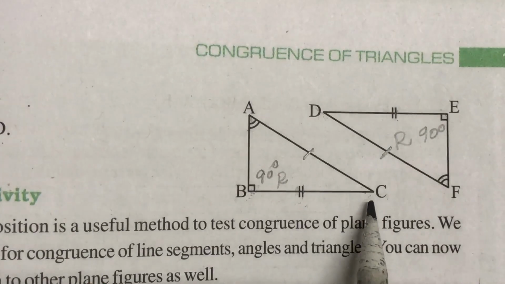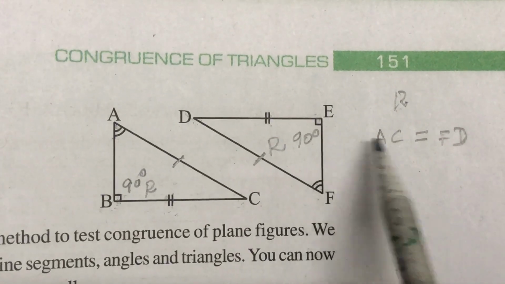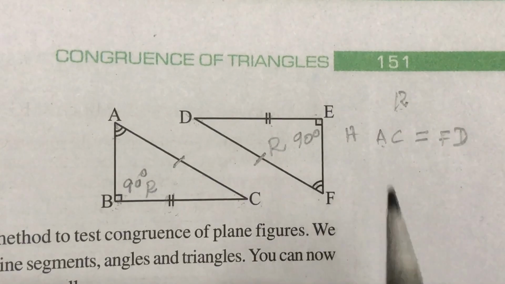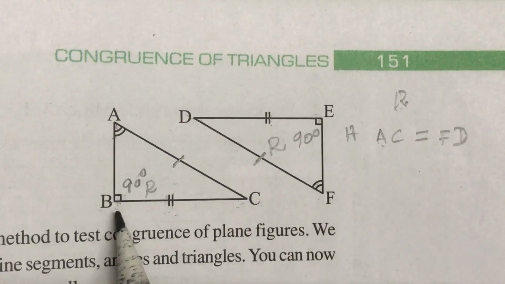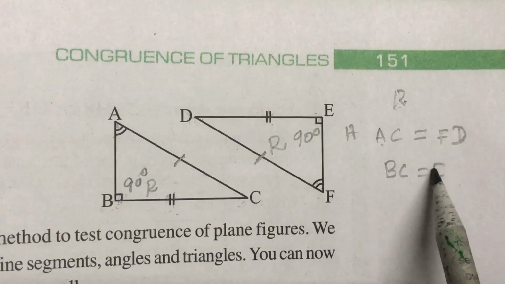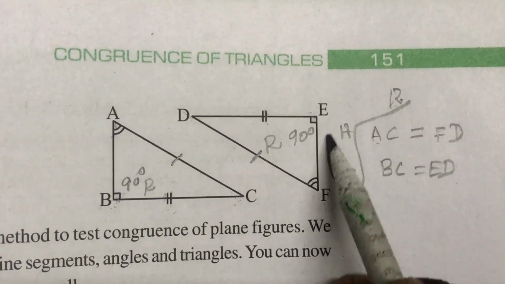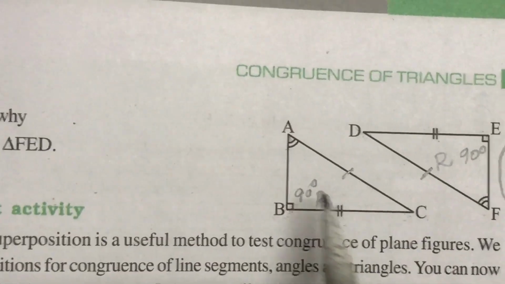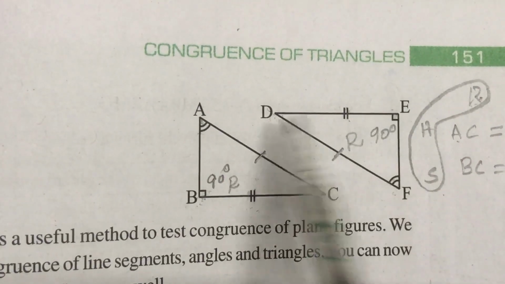This AC is equal to FD. Next, hypotenuse AC is equal to FD, and one side, BC, is equal to ED, which is given. So by the RHS criterion, triangle ABC is congruent to triangle FED.